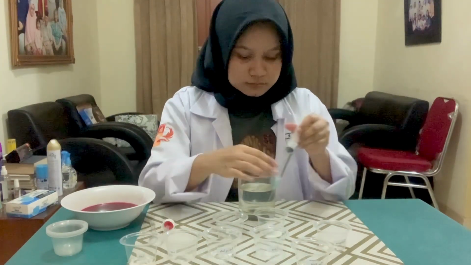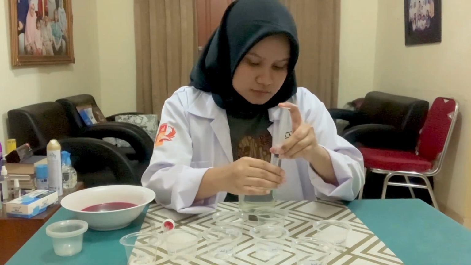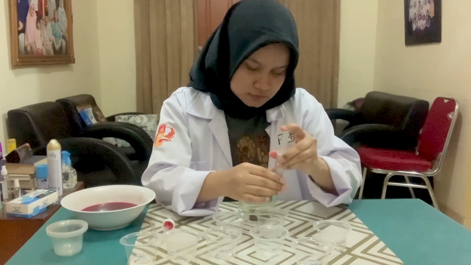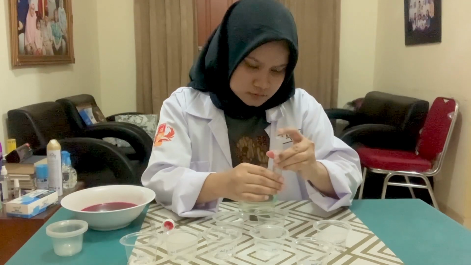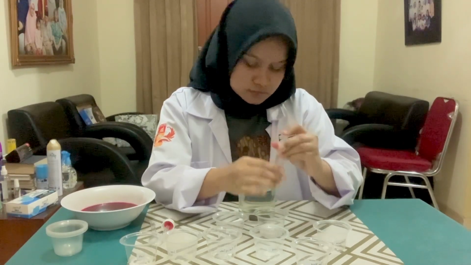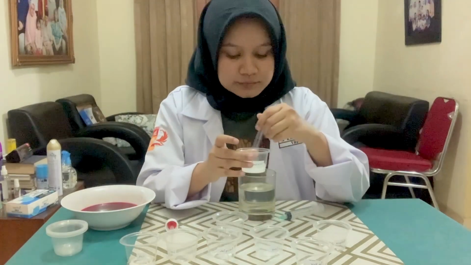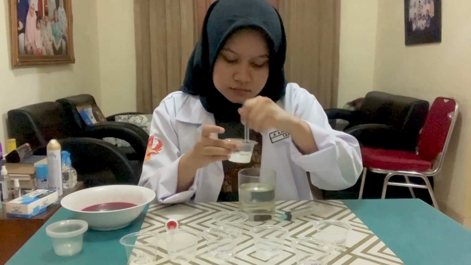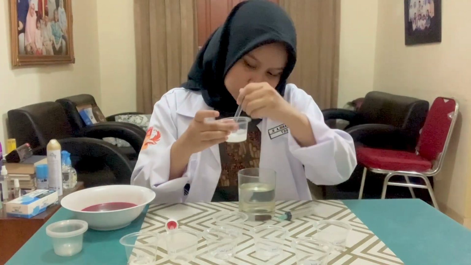For the second cup, here I have 1/4 teaspoon of detergent, and then we pour the 10 milliliters of tap water into the cup. And don't forget to mix it. And as you can see here, white is the color of the solution.